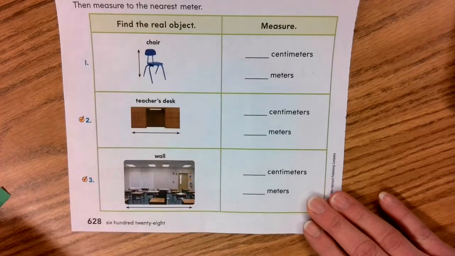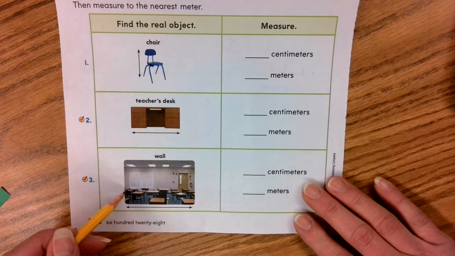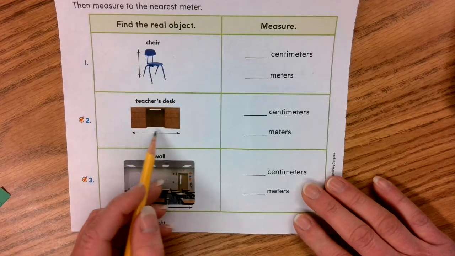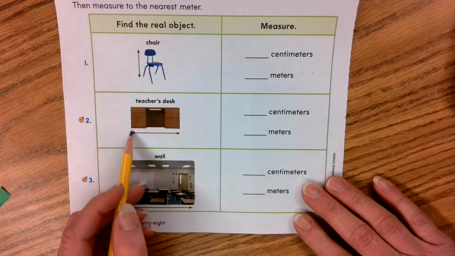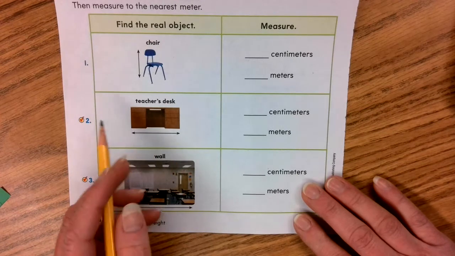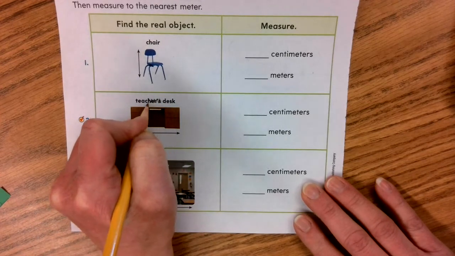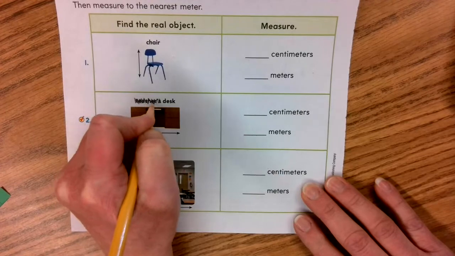I'm sure you have a chair. Everyone has a wall at their house. Everyone, I'm sure, has some sort of a desk at their house. So it doesn't have to be my desk unless you want to pretend you're the teacher.